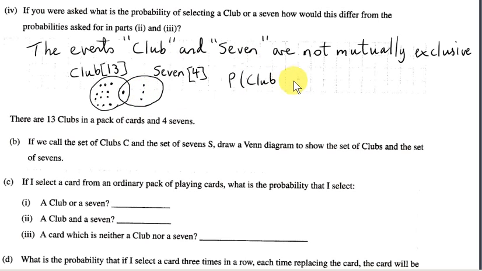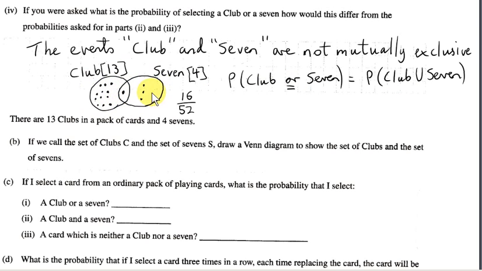getting a club or a 7, well, that's just the union of the 2 sets. Actually, we don't even have to use this rule for the OR operator, because we can just count up the elements. We have 13 and 4 is 17, but we take 1 because this one has been counted twice, so there are 16 elements. So all we do here is put the number of elements in the union of both sets over the total number of elements in the sample space, which is 52, because we have 52 equally likely outcomes, so we can do that.